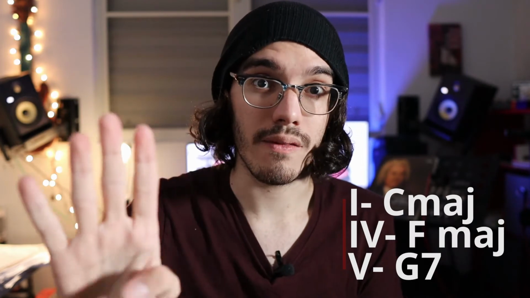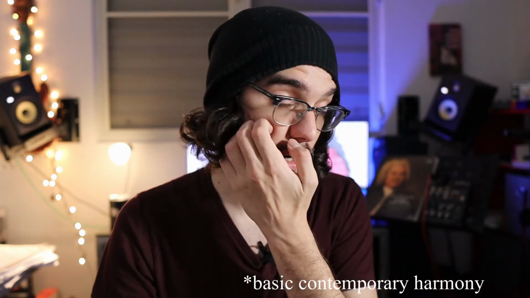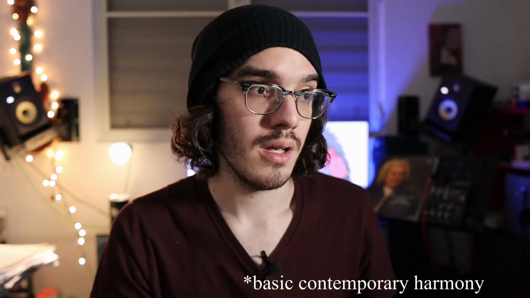So we have the three regions I mentioned: tonic, subdominant, dominant. These would be the tonic, the one chord, then the four chord, which would be the subdominant, and then the dominant, which would be the five chord. In the C major scale, we have C major, which is the 1, F, which is the 4, and G, which is the 5. That's the three different groups, and that's how you could summarize contemporary harmony.